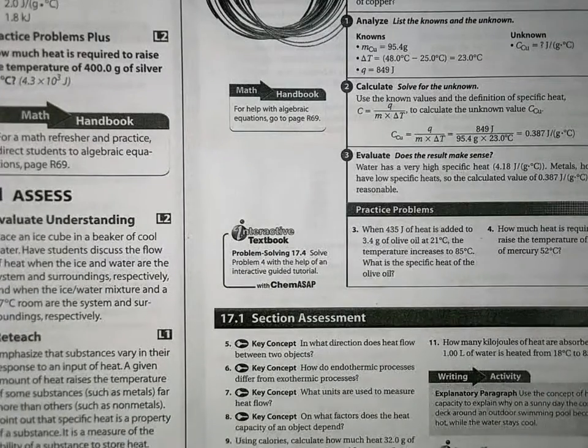Now, the problems that I go over and explain, you are required to copy them down. So you're required to copy this one down, number 9. You have to copy everything I write down, even if you got it right.